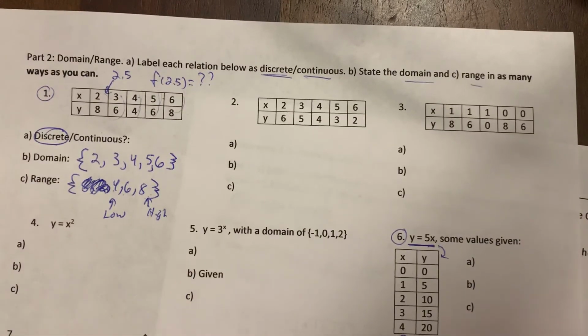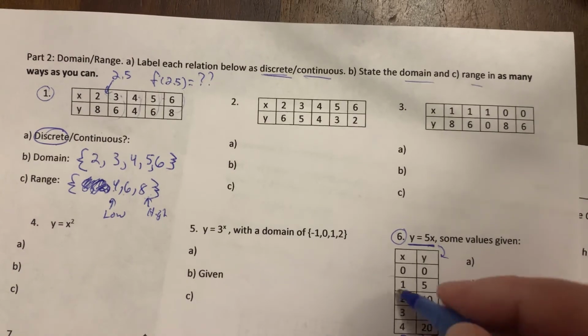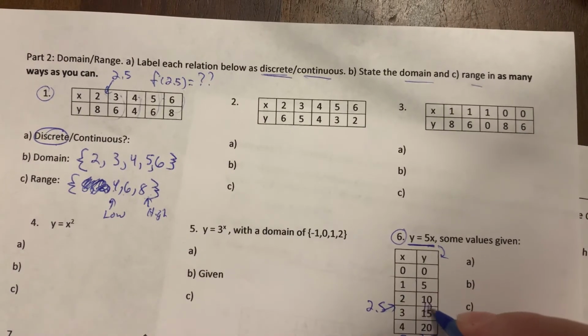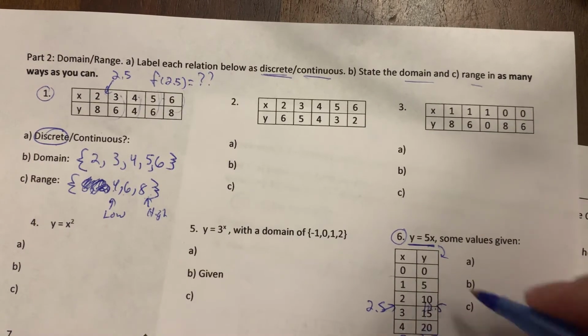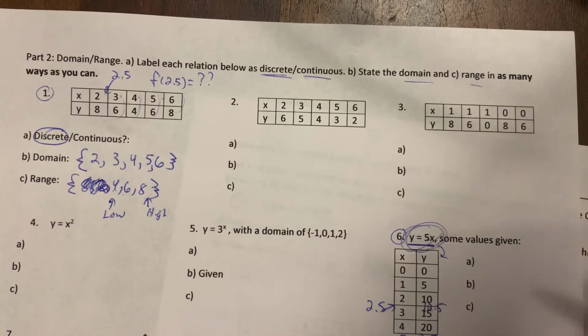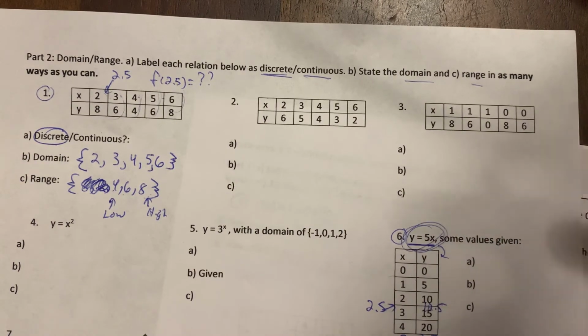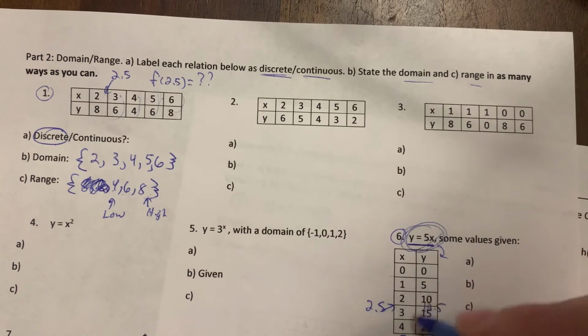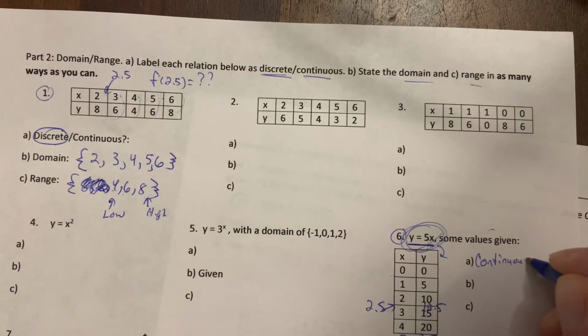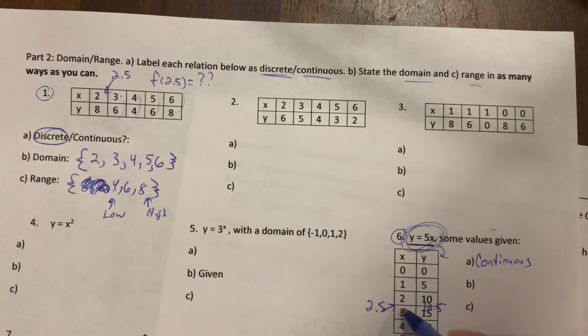I could add on and do 5, 25. I could do 2.5, and I would know that the y value would be 12.5 because that's 5 times the x. And so all of these in-between values make sense. Because I have this additional equation, it defines more x values, and I know what all the in-between x values will give me. And so this is a continuous function, even though it's a table, because all of the in-between x values make sense.